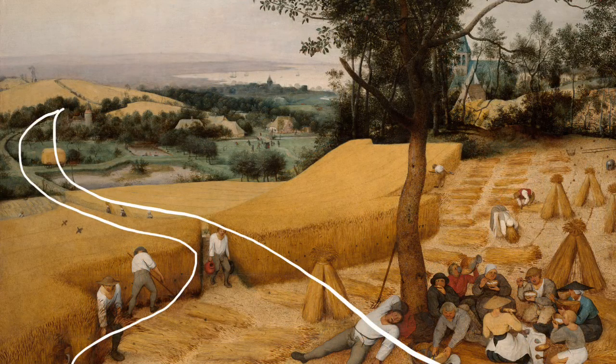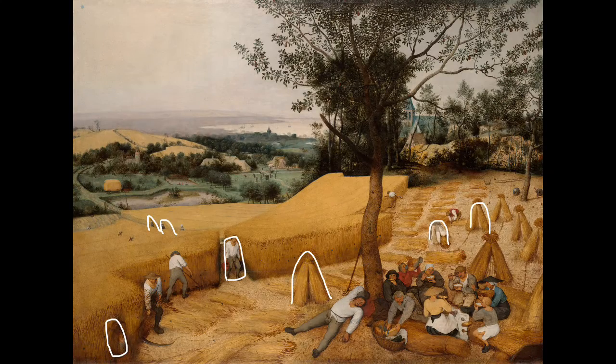Now, Bruegel does a great job of leading our eye into the landscape. As you can see here, he clearly marks the path that the workers are taking to get down to the castle. And our eye follows this line and leads us into this green space in the back, which we can feel free to explore.